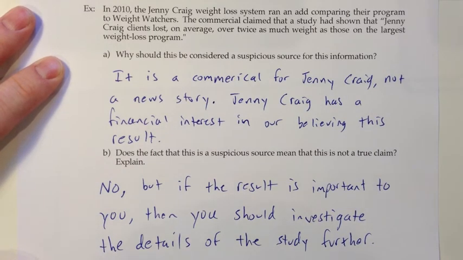So if it's a suspicious source, don't throw it out right away, but do investigate it if it's something that matters to you.